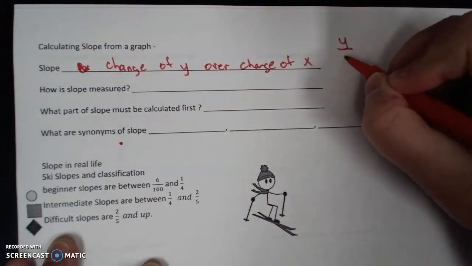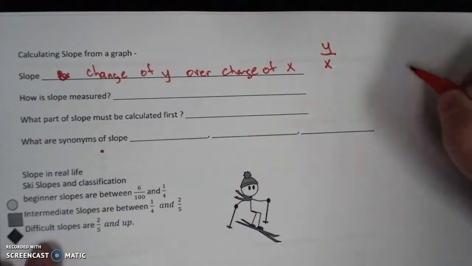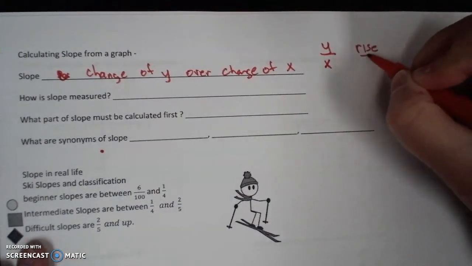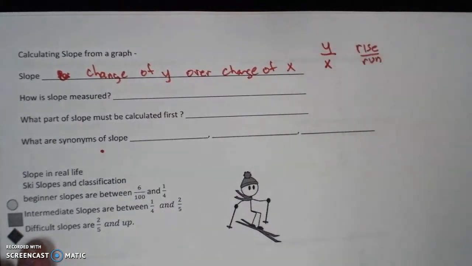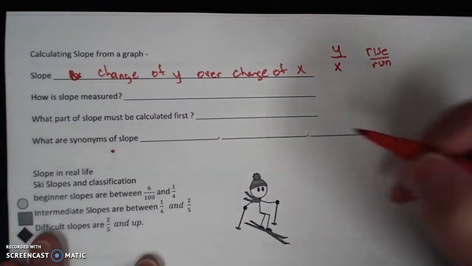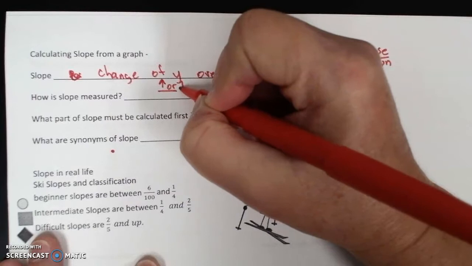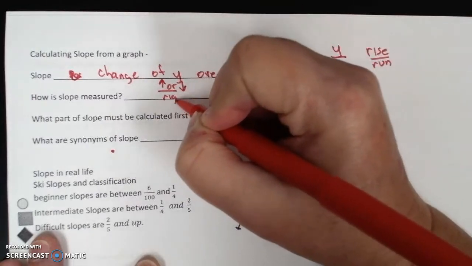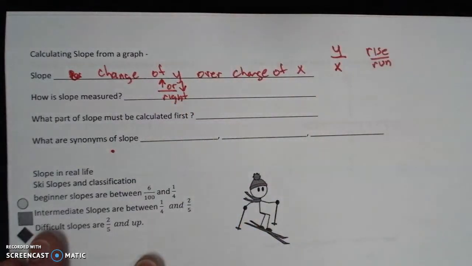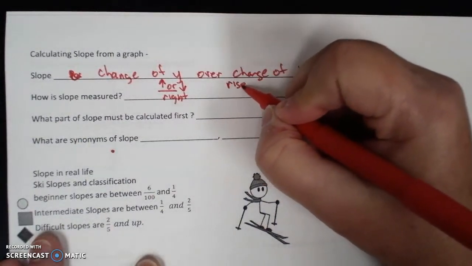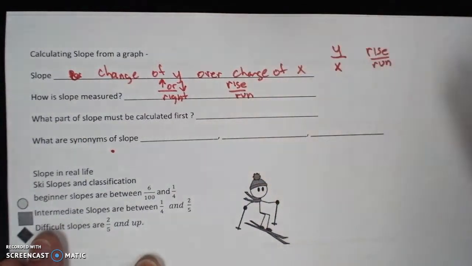It's the vertical over the horizontal. It's also called the rise over the run. How is slope measured? You either go up or down, and then you go right. I'm going to tell you to do it that way. So it's called the rise over the run.